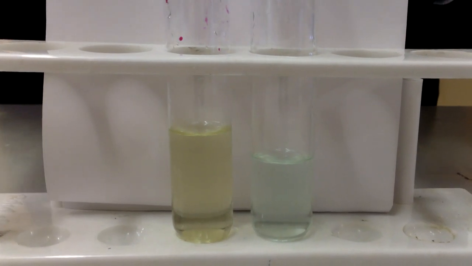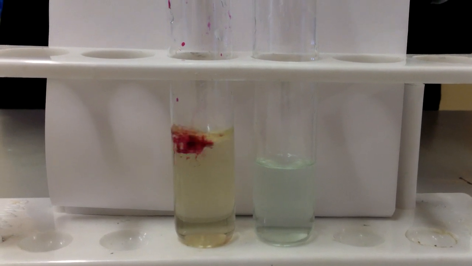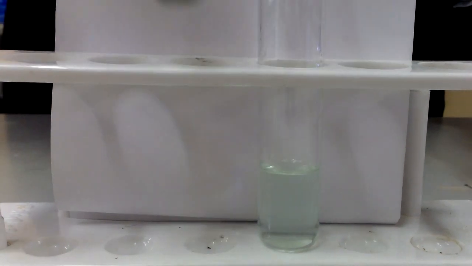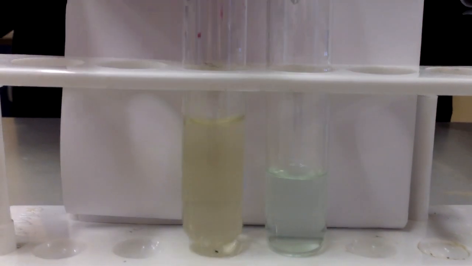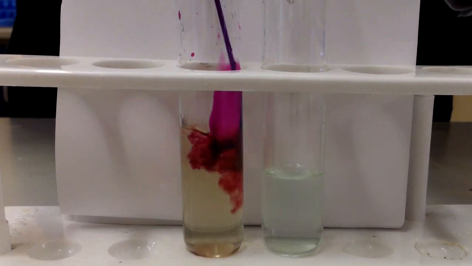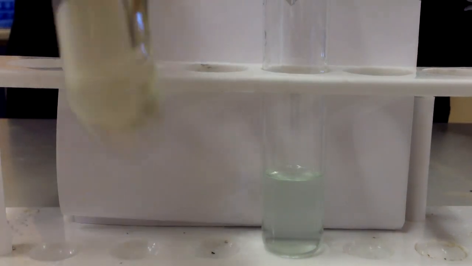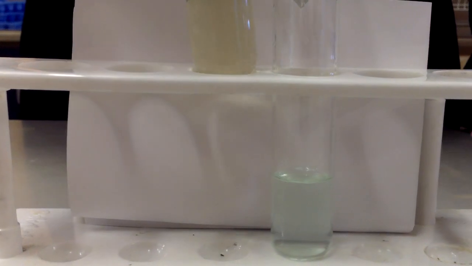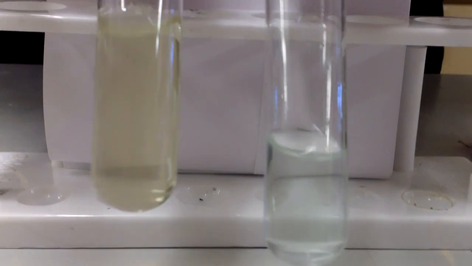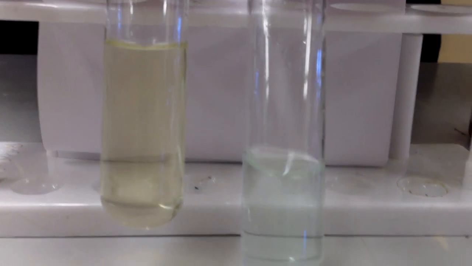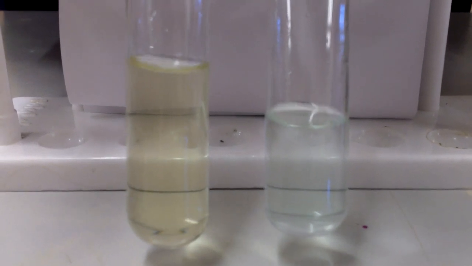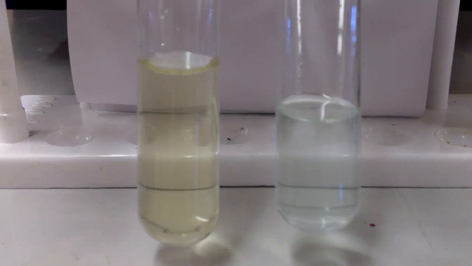Eventually, if I add too much permanganate, there'll be no Fe2 ions for it to react with, and so the solution then will take on a permanent colour of purple, indicating an excess of permanganate. So we can now see that you've got a pale green on my left, which was the original Fe2 ions, and a pale straw colour on my right, which is the Fe3+ ions.